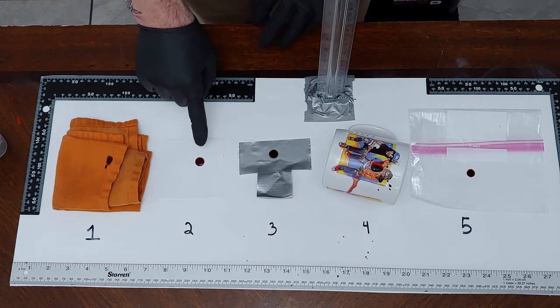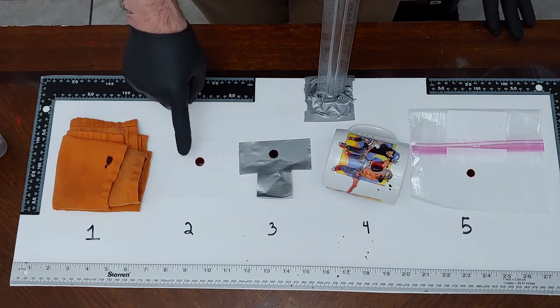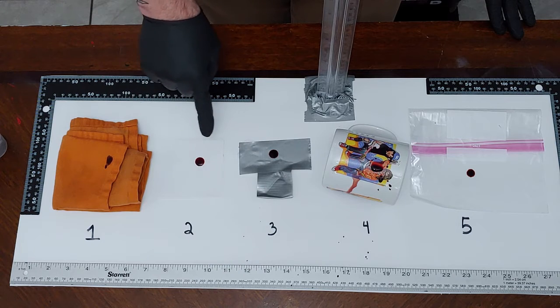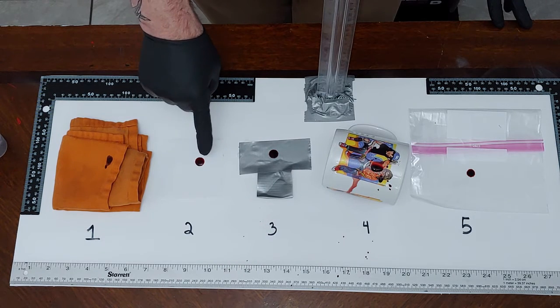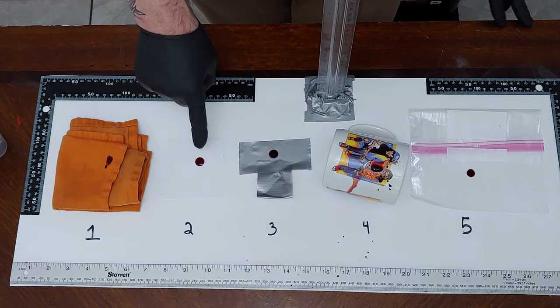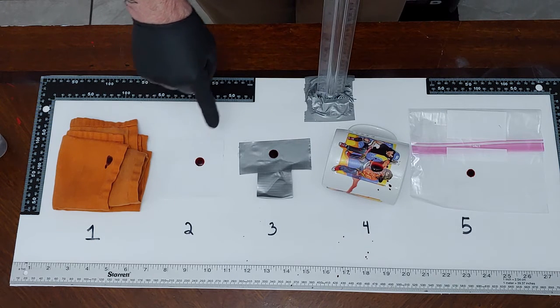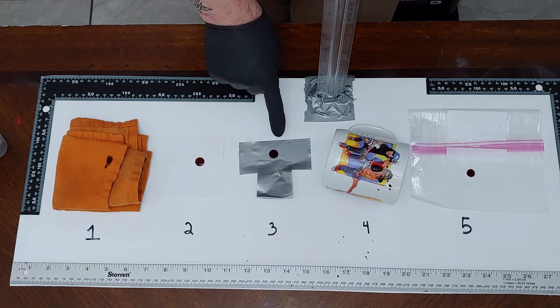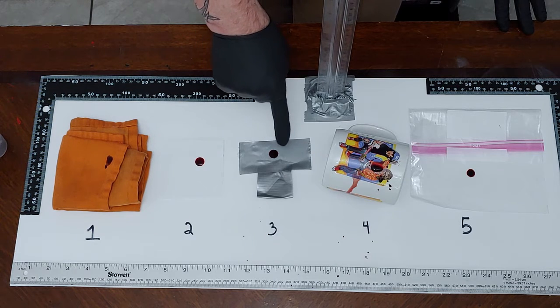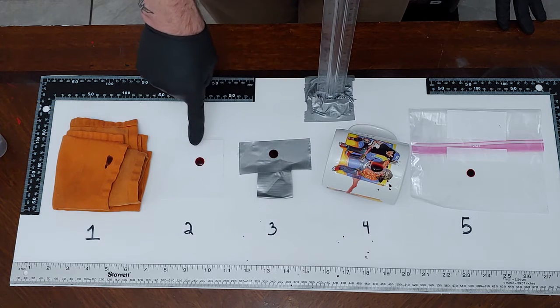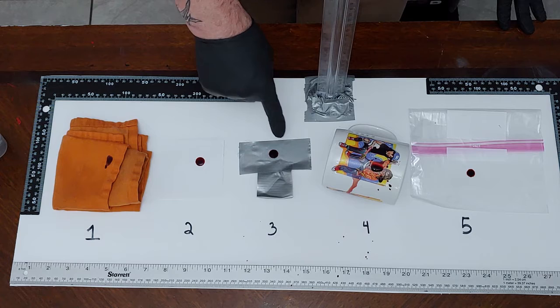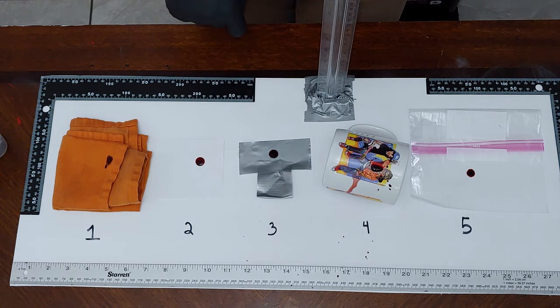All right, now on the paper. So the blood is still wet, but you see an almost perfect circle. The blood stain has a slightly scalloped edge, so that means it's just kind of rough and textured around the edge, but it's almost a perfect circle. On the duct tape, it's a nice smooth surface, so again you see almost a perfect circle. It's not scalloped on the edge like the paper. It's almost perfectly circular. The edges are not irregular at all.